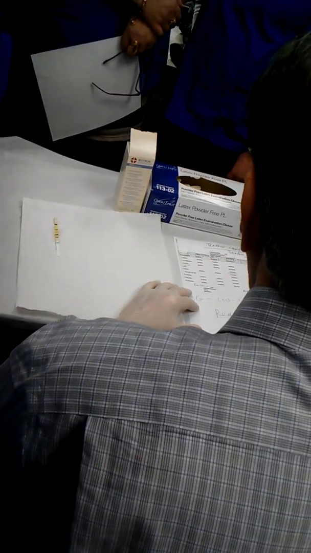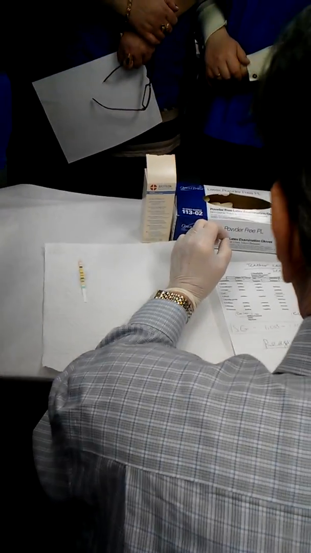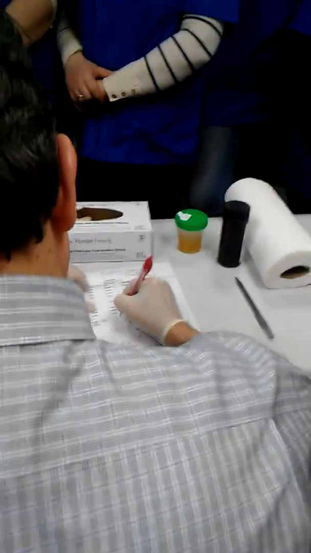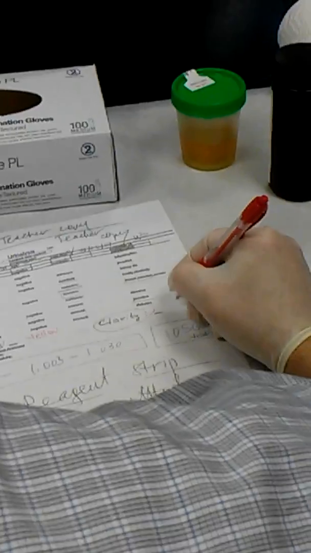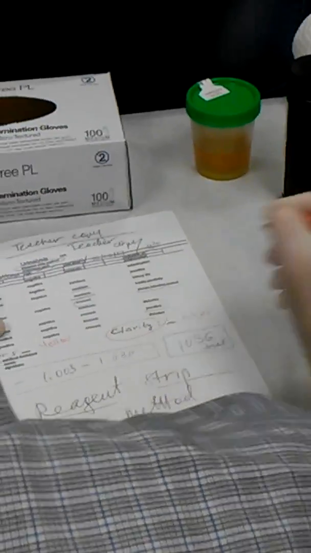Then you see you have these two things, color and clarity. I will explain later. This is a physical examination of the urine, color and clarity. What is color? Yellow. You write yellow. Clarity, clear. So you write clear.